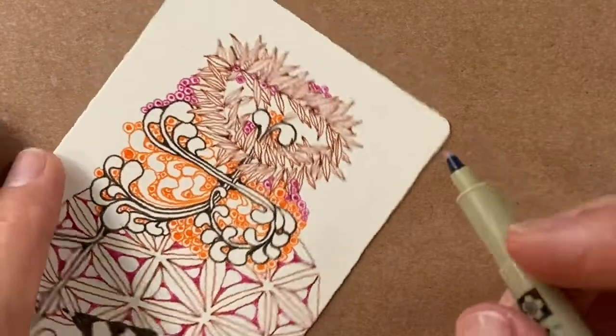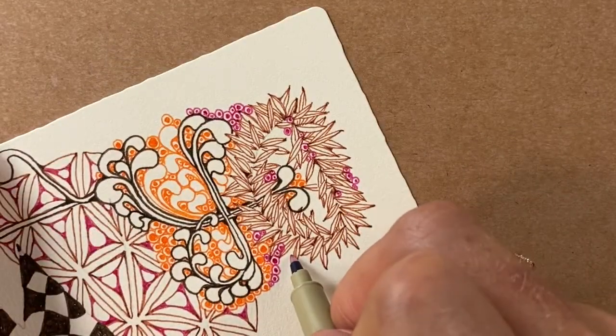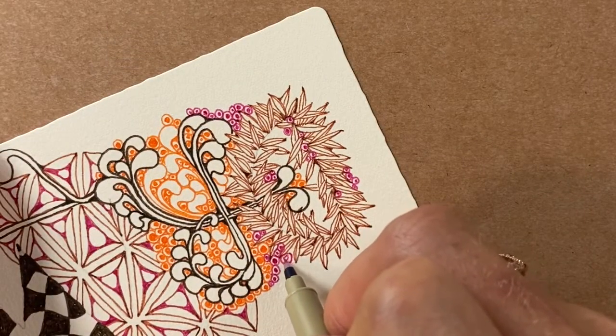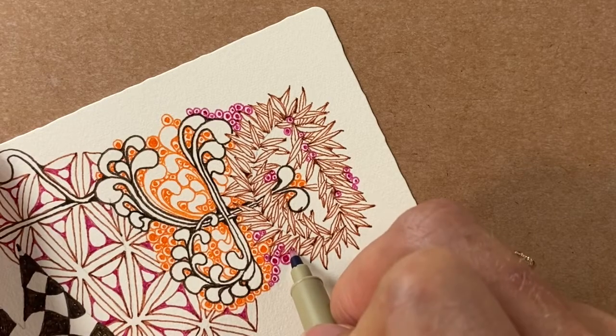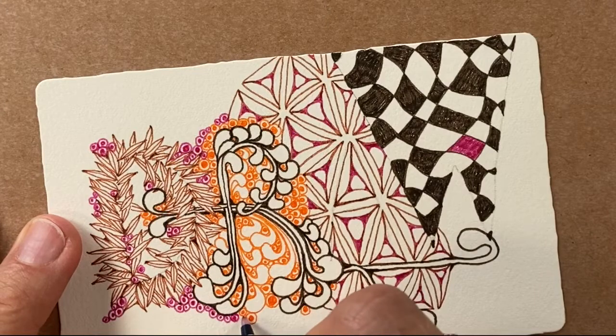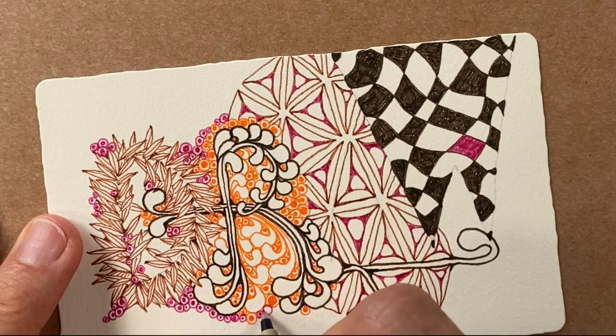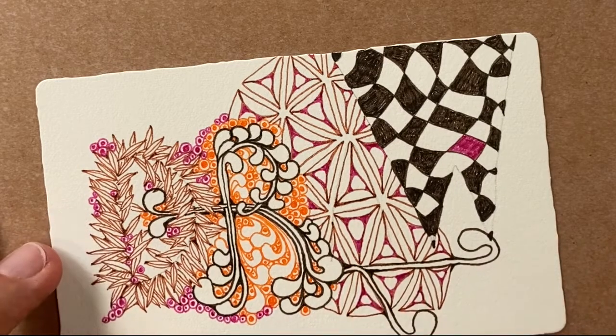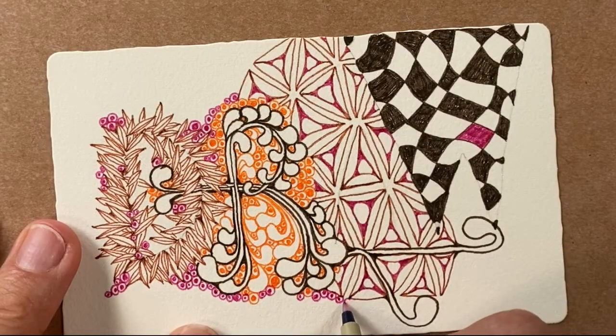And don't forget to turn your tile. You sort of see opportunities a little bit differently. I could definitely get carried away here. Oh, that ties it in. I like it with the pink next to the orange. Yeah, me too.